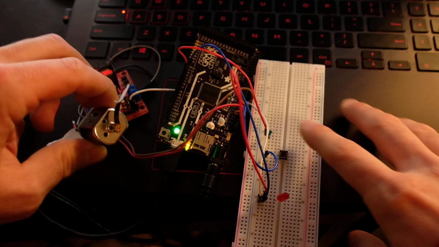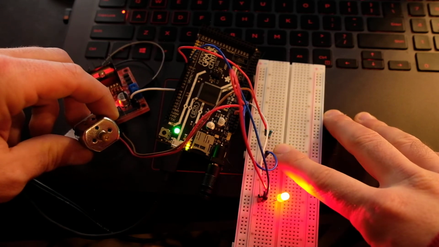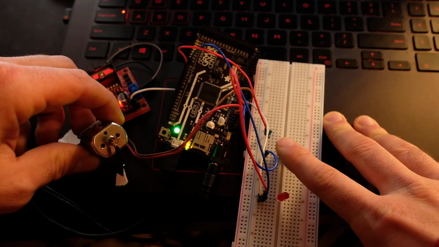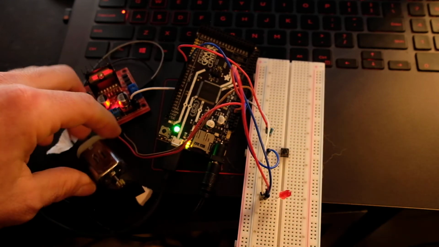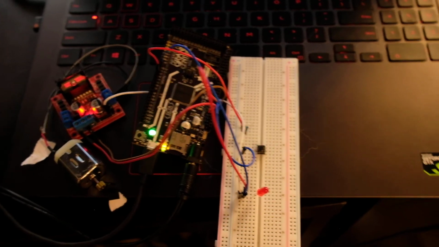So as you can see, if I press the button, the LED turns on and then the motor starts spinning. So that is the hardware part of it, and now we're going to look at the software part.